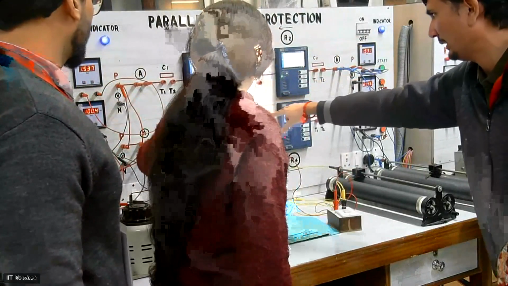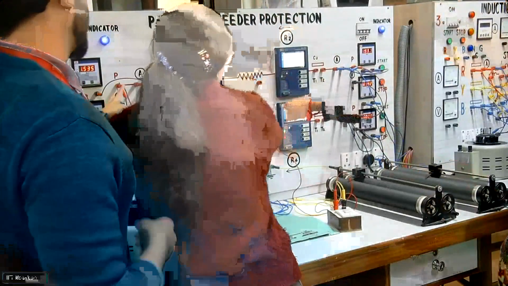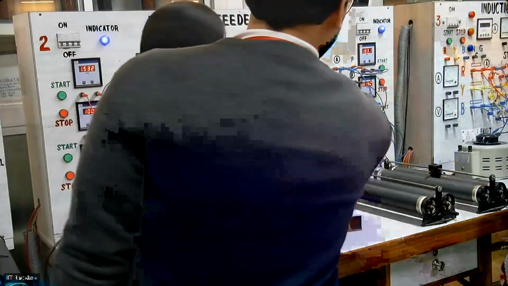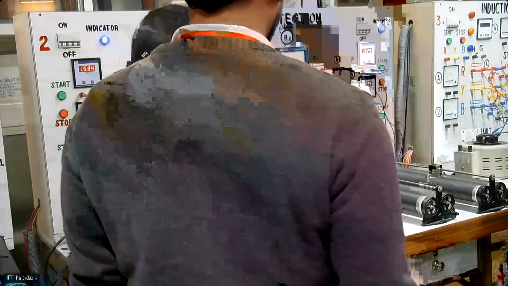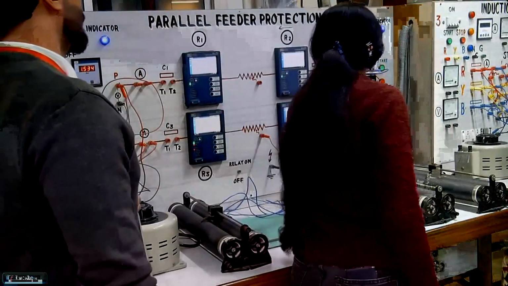Sir, parallel feeder, sir. So current is going from both sides, and where the fault is occurring, it comes back around. Let's say the fault is here, then the current goes around like this and then comes back here. Current is very high initially, so it acted first, and then the current travels back later. We have designed their protection in such a way.